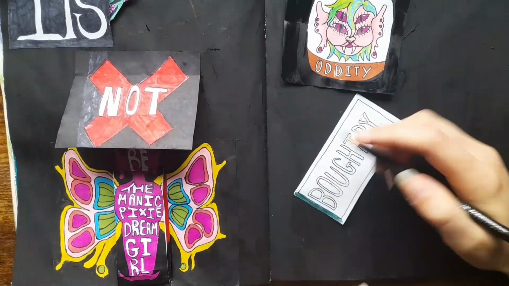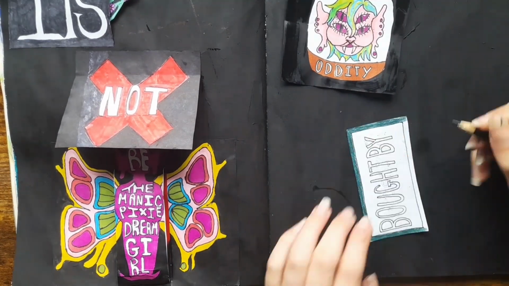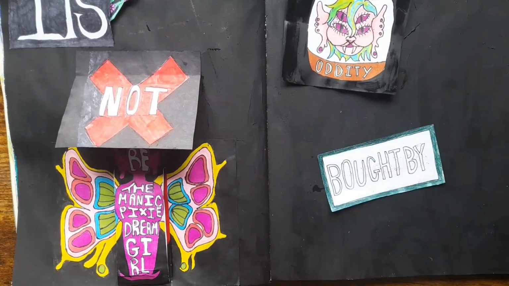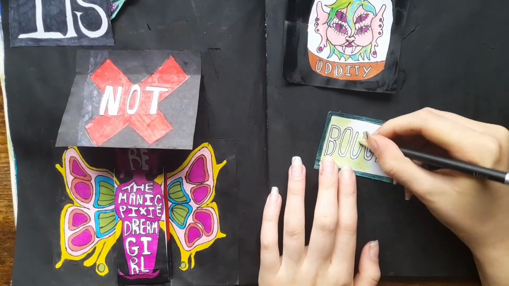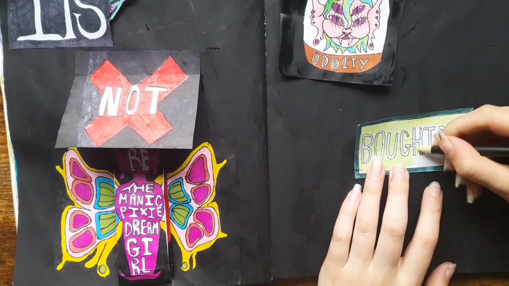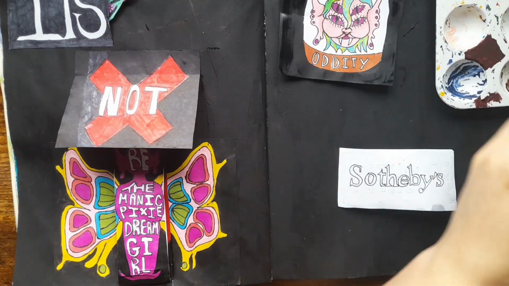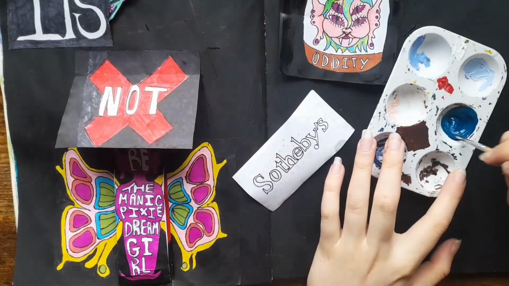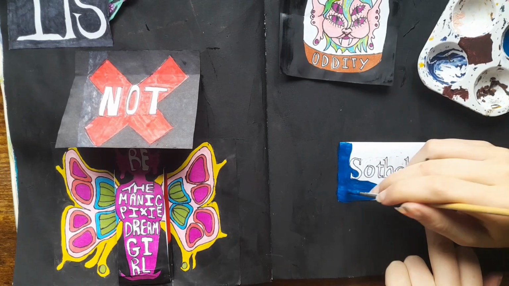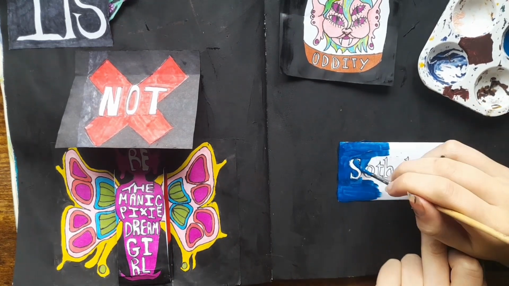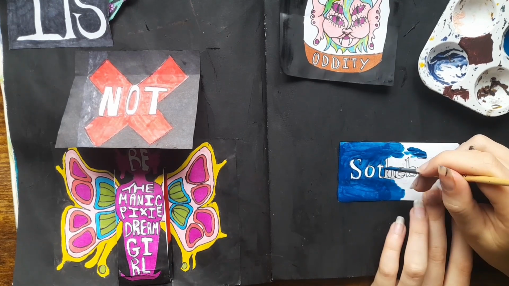The next lyric is bought by Sotheby's. What is Sotheby's even? I have no idea. It's probably an American thing. I looked it up and maybe it's not American, I don't know. I'd never heard of it, but it's like an auction brand, or I don't know, they sell houses or something. It's random, but I looked up what their logo is and it's kind of this. The blue that I've got there is greener in real life, and I'm pretty sure the logo's greener as well. I don't know.